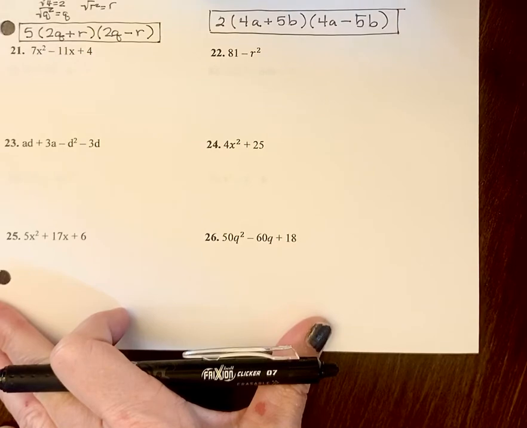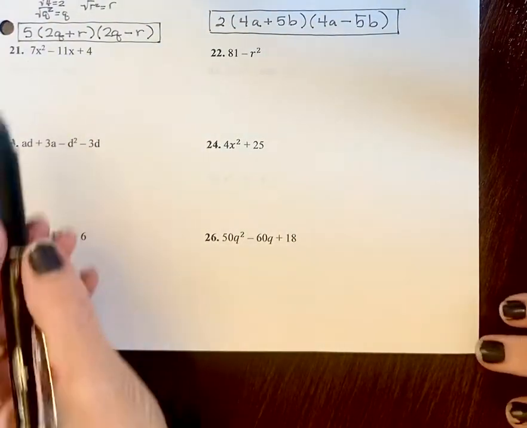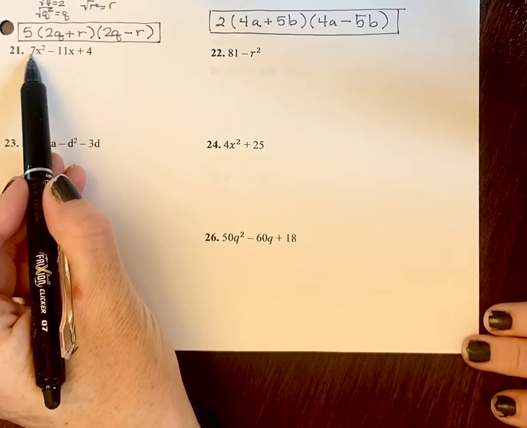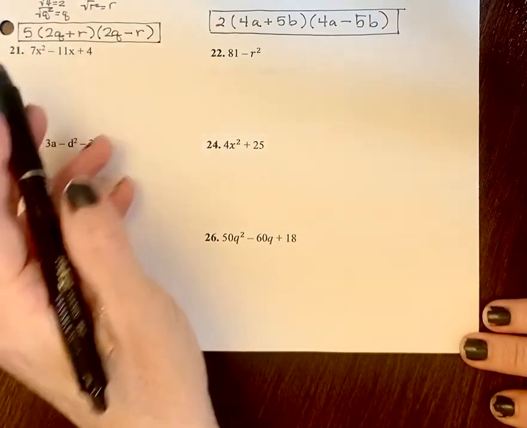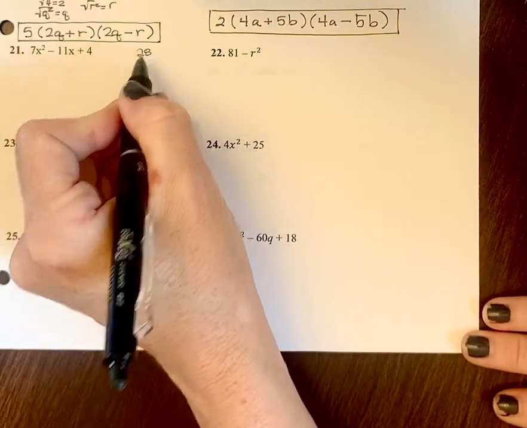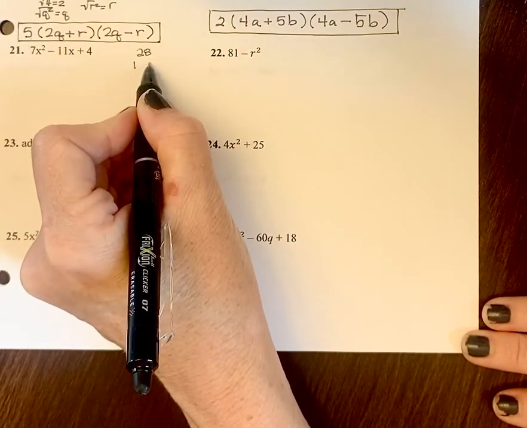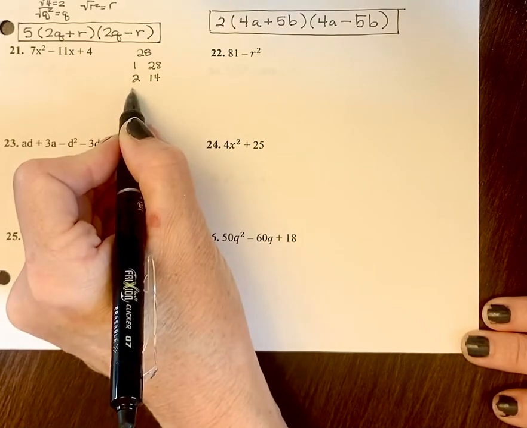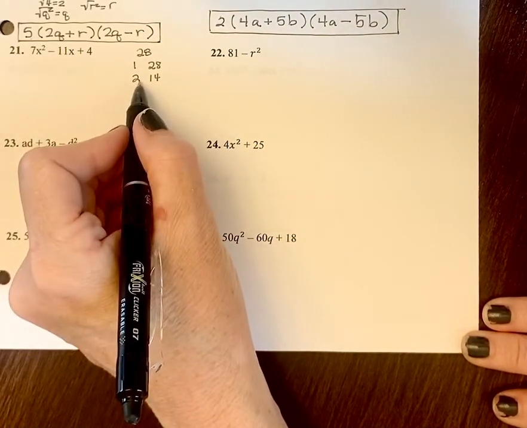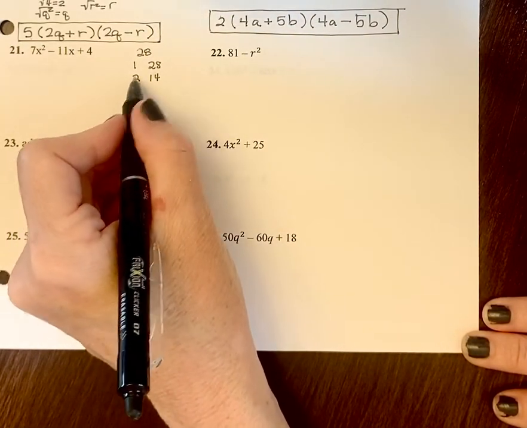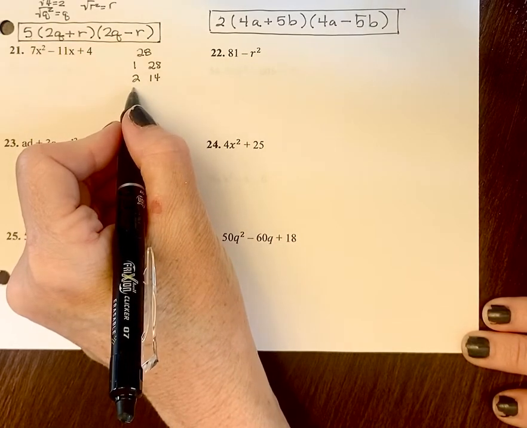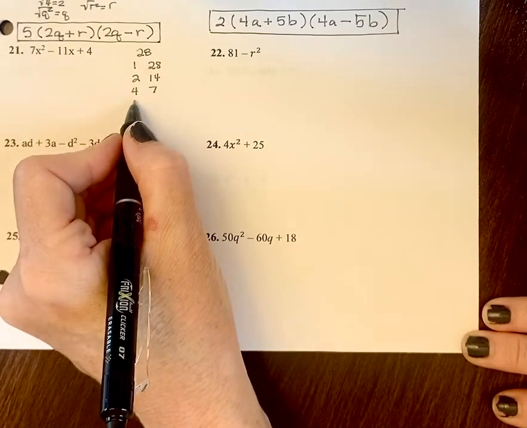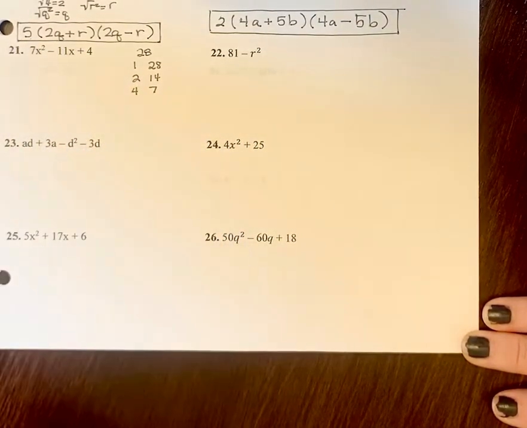Okay, number 21 is a trinomial. So we need to check the leading coefficient is not a 1. So I'm going to multiply these two numbers together and get 28. And then I'm going to look for some factor pairs that will combine to give me the middle term. So I have 2. Will 3 go into that? No. Will 4 go into that? 4 times 7 is 28. 5 won't, 6 won't, and then we have a 7.